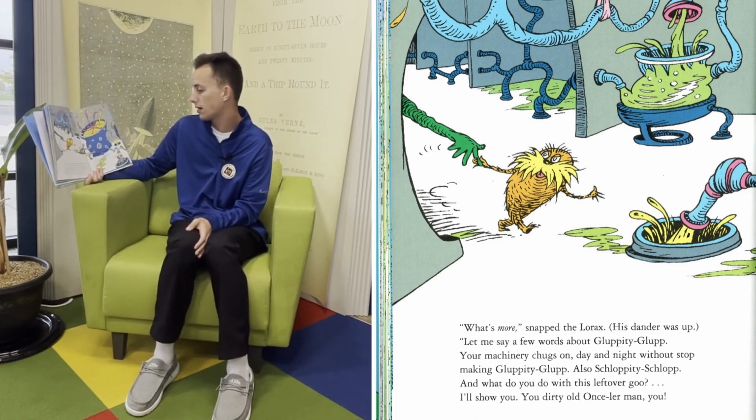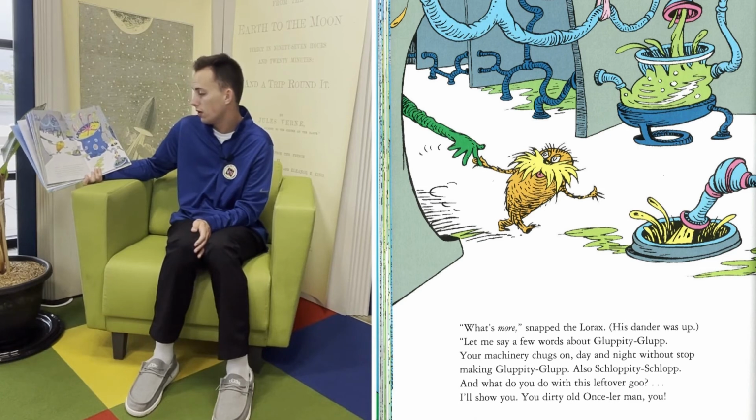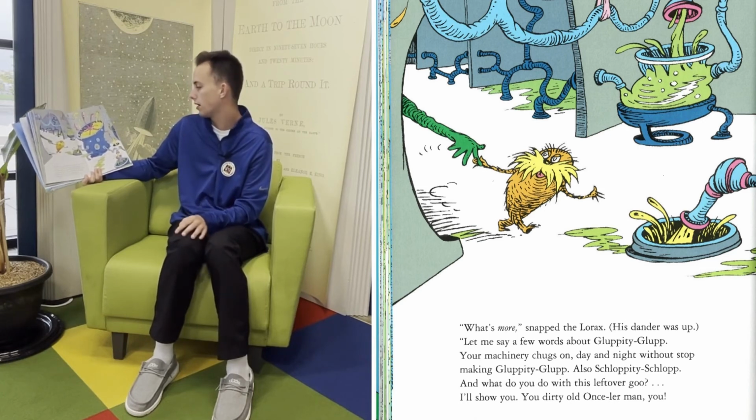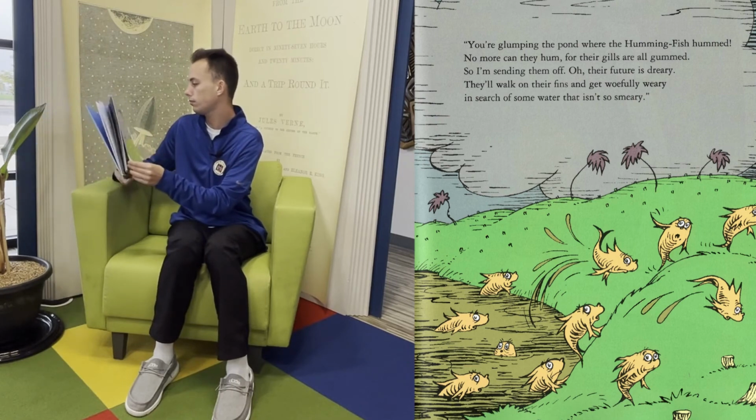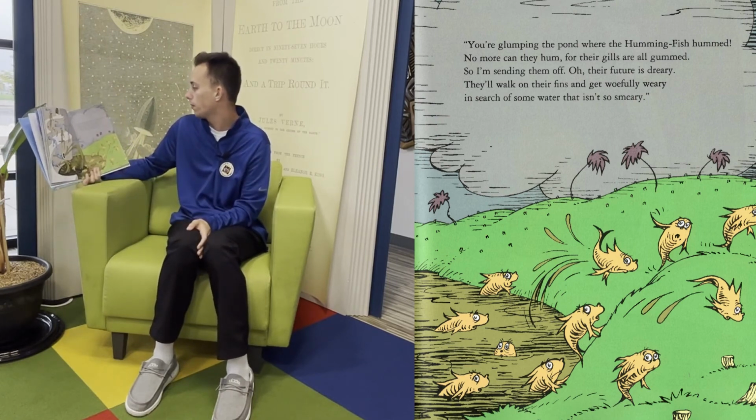What's more, snapped the Lorax. His dander was up. Let me say a few words about Gluppity-Glup. Your machinery chugs on, day and night without stop, making Gluppity-Glup. Also Sloppity-Slop. And what do you do with that leftover goo? I'll show you. You dirty old Onceler man, you. You're glumping the pond where the humming fish hummed. No one can hum, for their gills are all gummed. So I'm sending them off. Oh, their future is dreary. They'll walk on their fins to get woefully weary in search of some water that isn't so smeary.